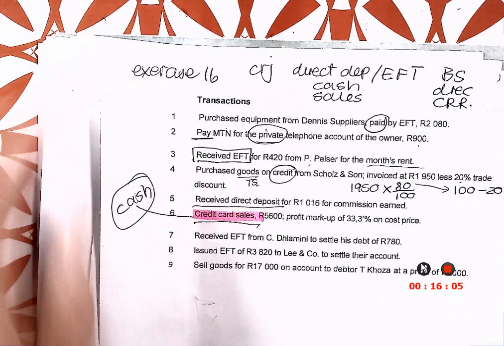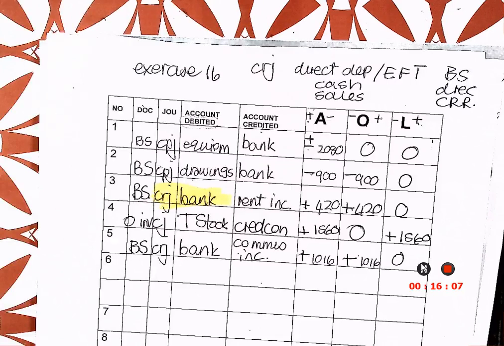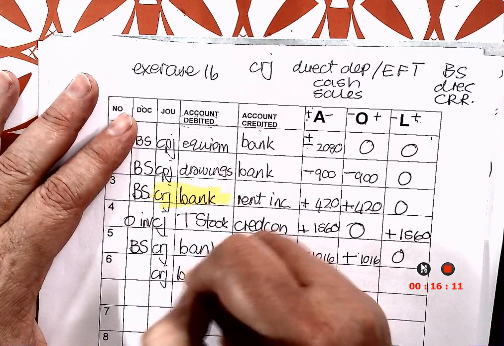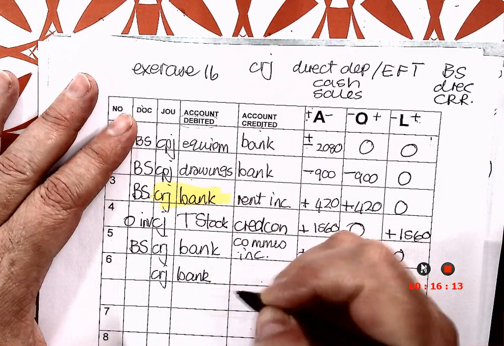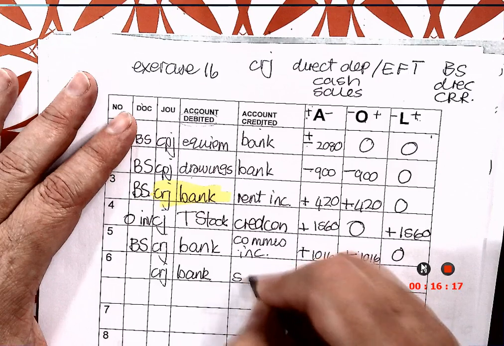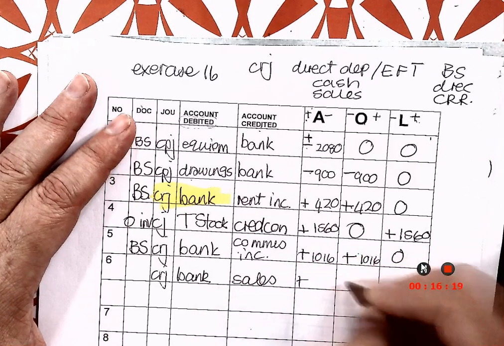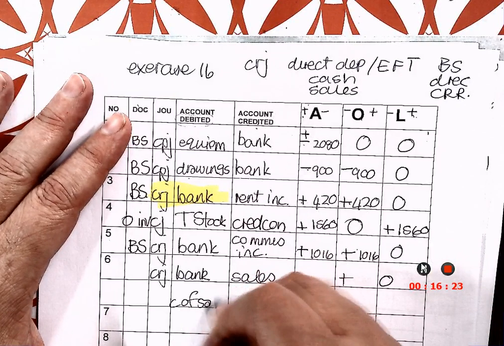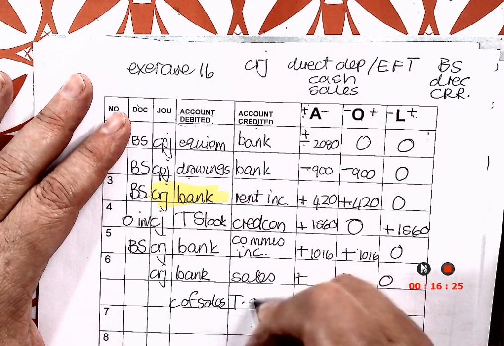Okay, so now it's a CRJ, bank is debit, and then I know because it's sales, I have a sum. Bank sales plus 0. Cost of sales, trading stock, minus 0.